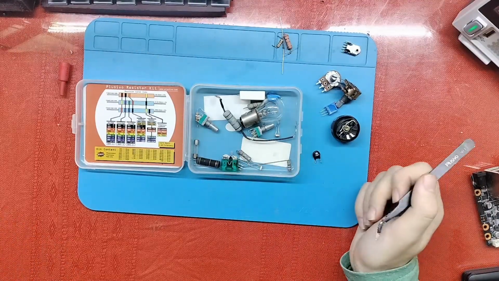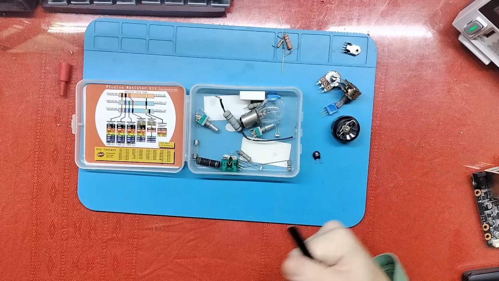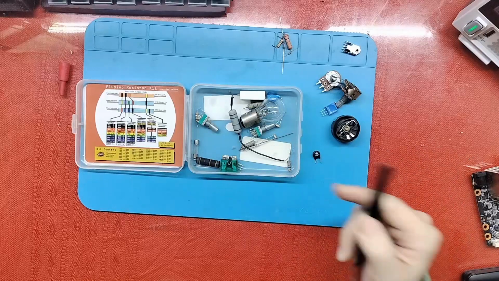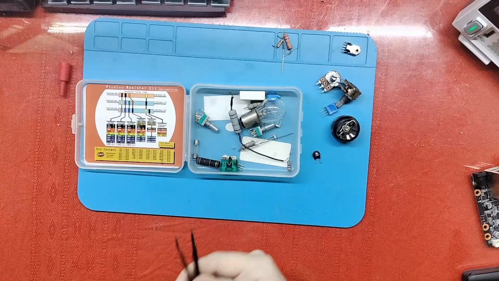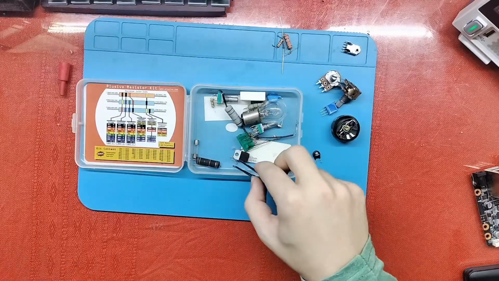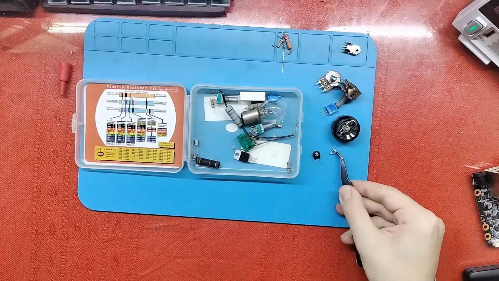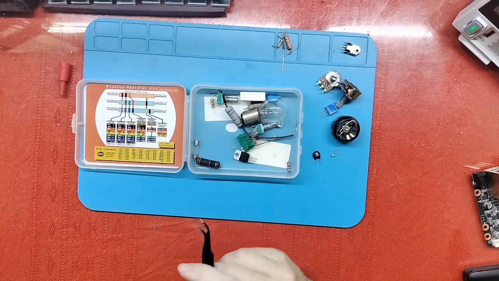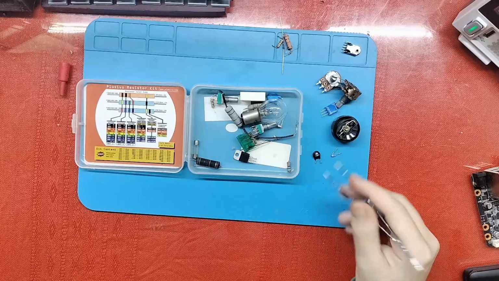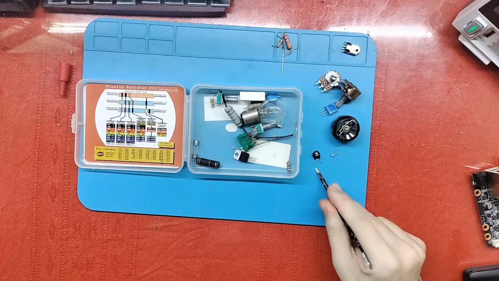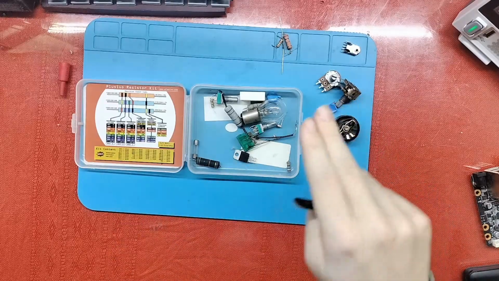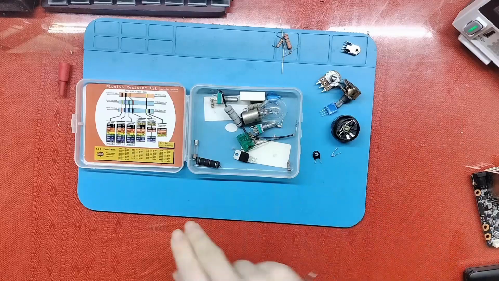But they are used as protection in certain situations, and they can also be used as temperature probes, but they usually come in a smaller package like this one. But those are the thermistors. They come in positive temperature coefficient and negative. Negative means as temperature increases, the resistance goes down, and for positive, it's the opposite.